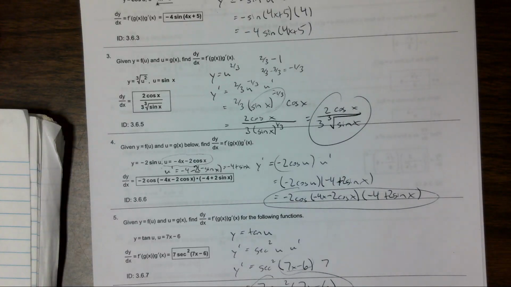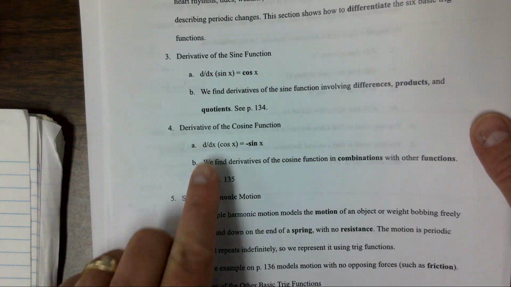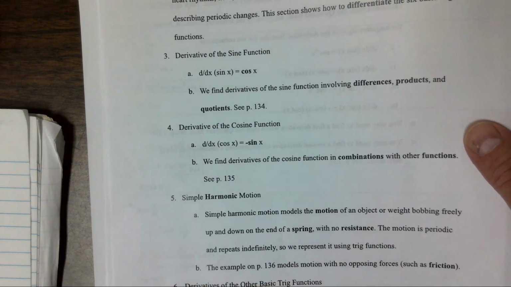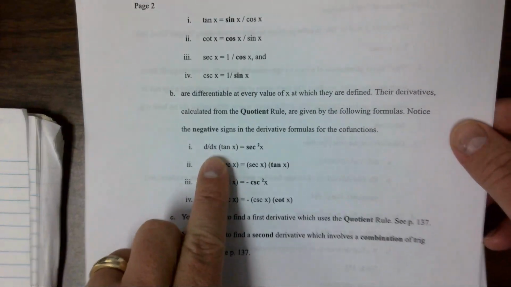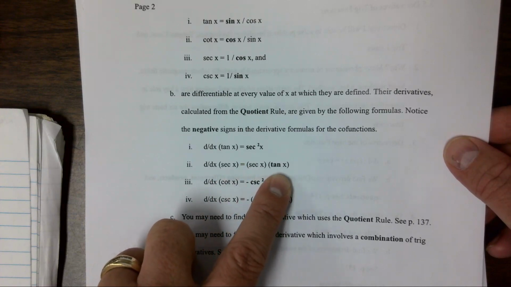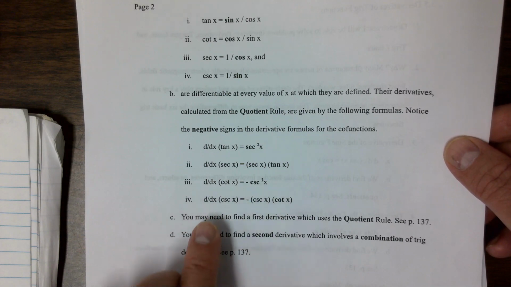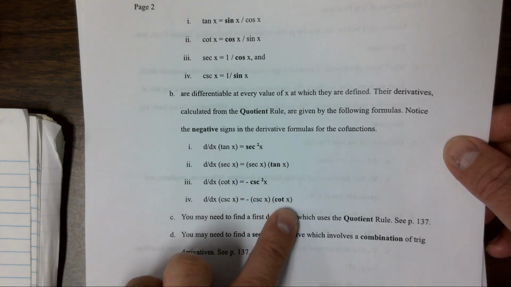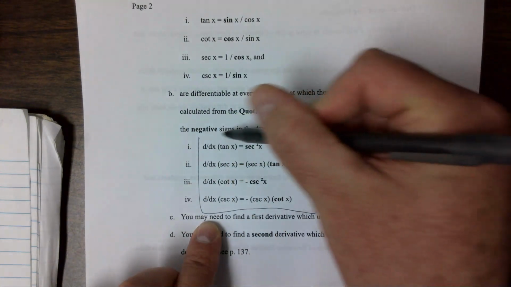As a reminder, if you need your derivatives of your trig functions, in your 3-5 notes, the derivative of sine was cosine. The derivative of cosine was negative sine. The derivative of tan is secant squared. The derivative of secant is secant tangent. The derivative of cotangent is negative cosecant squared. And the derivative of cosecant is negative cosecant cotangent. So you're going to want to jot these down or keep your notes.